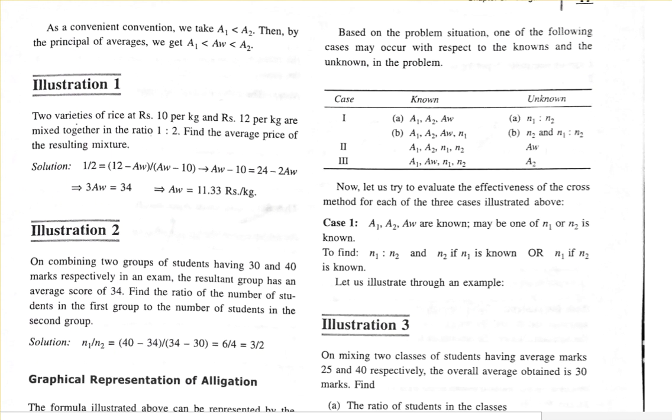Two varieties of rice, 10 rupees per kg and 12 rupees per kg, are mixed together in the ratio 1 is to 2. A1, A2, N1, N2. So the first formula will give you N1 into A1 plus N2 into A2 by N1 plus N2. So this will be 34 upon 3, that is 11.33.